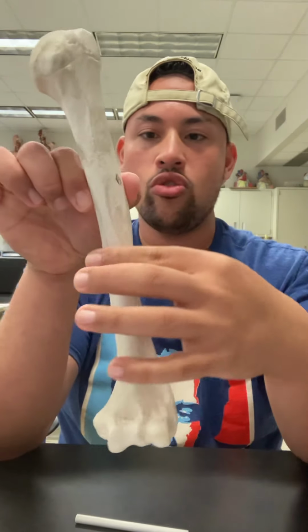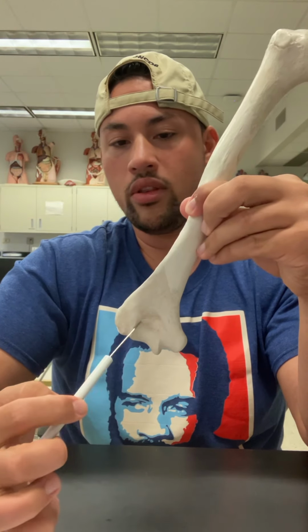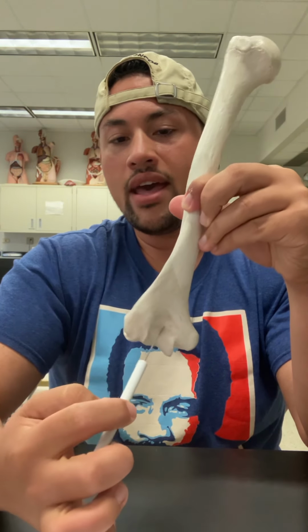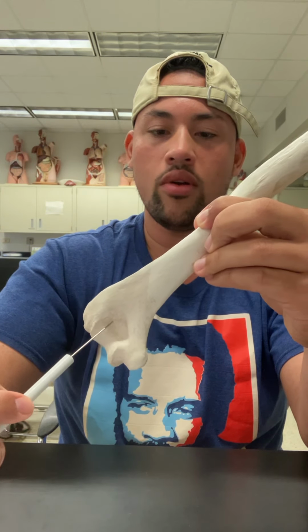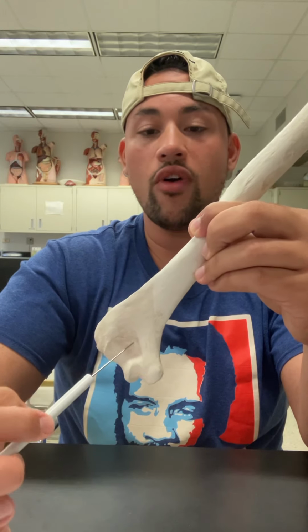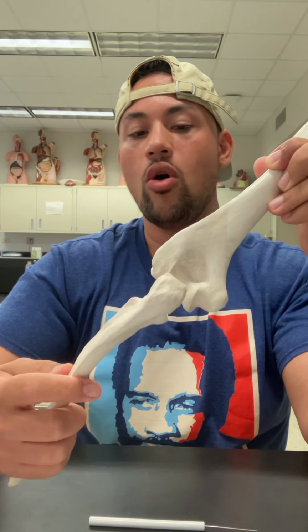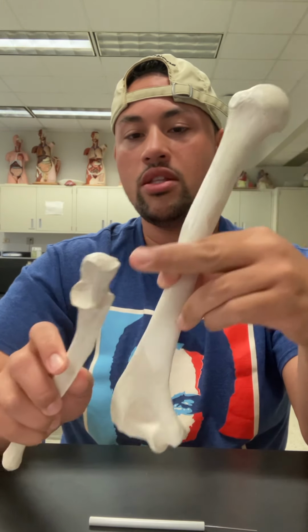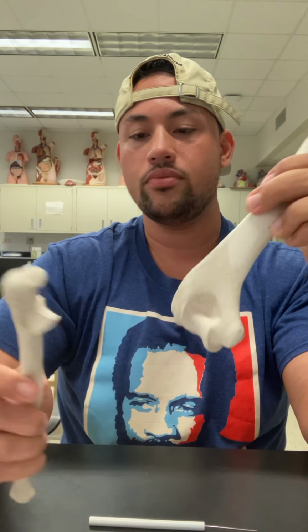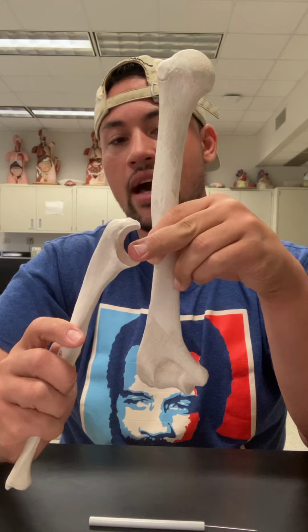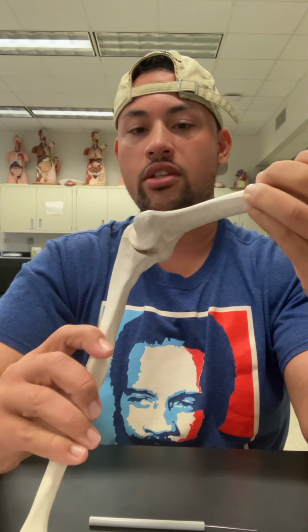If we go now to the posterior side of the humerus, we're going to notice this bowl-like structure, that fossa, and that bowl-like structure is going to be the olecranon fossa. Why olecranon fossa? When the ulna connects to the humerus, the olecranon process goes right there, in the olecranon fossa. The trochlear notch of the ulna is gonna eat the trochlea.